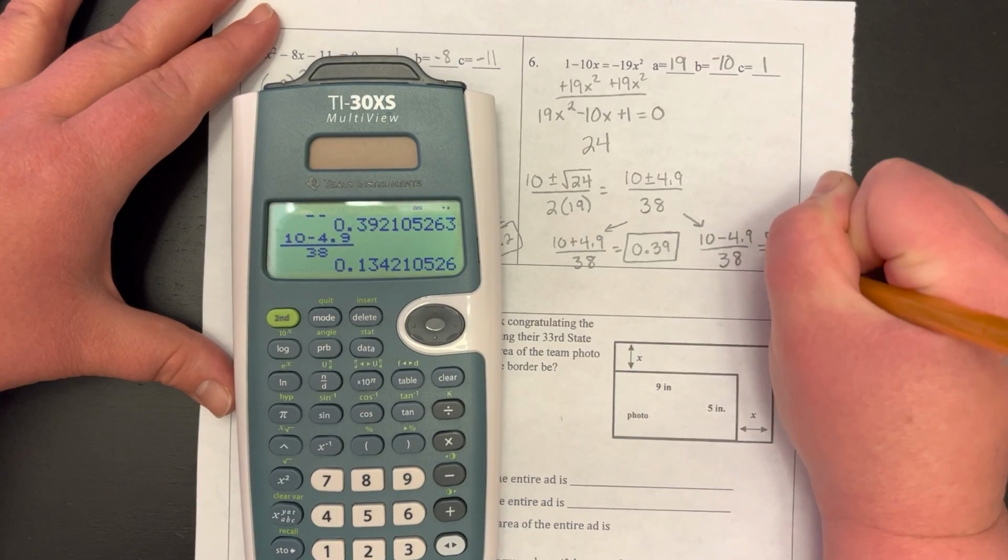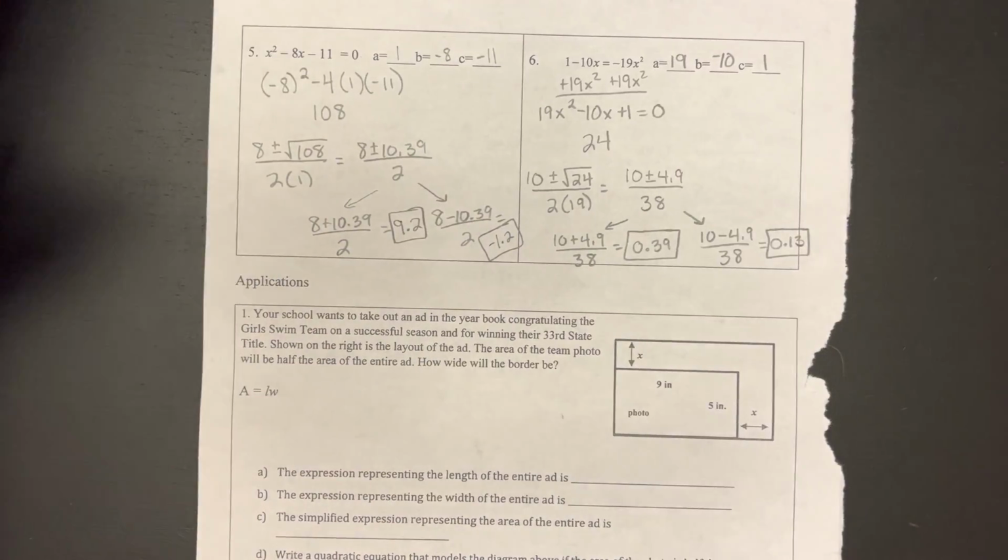And that's it, guys. That's extra practice with the discriminant and the quadratic formula.